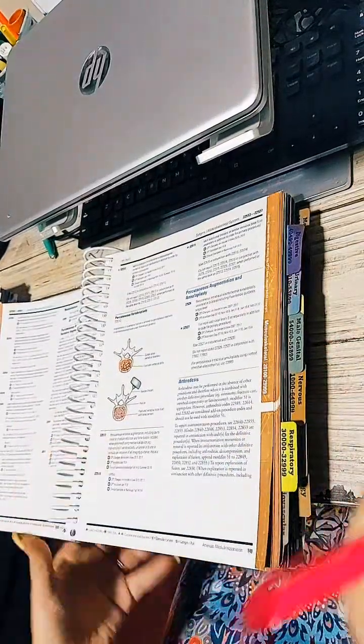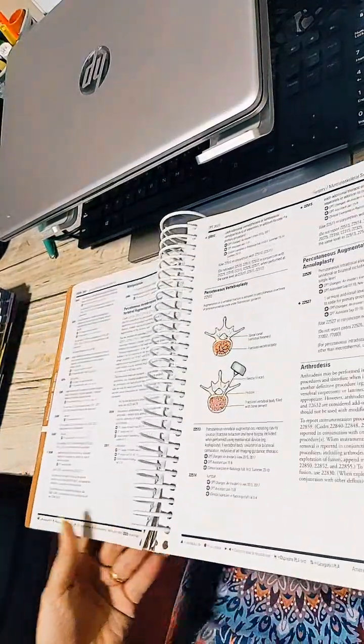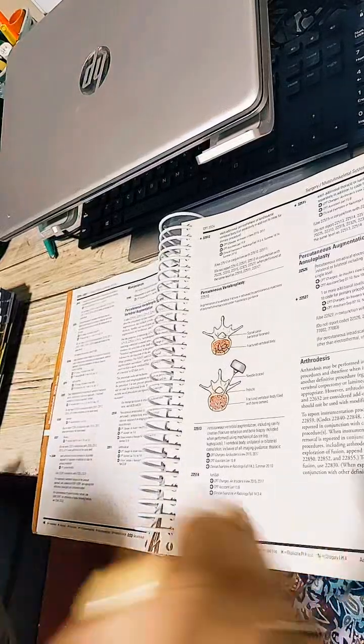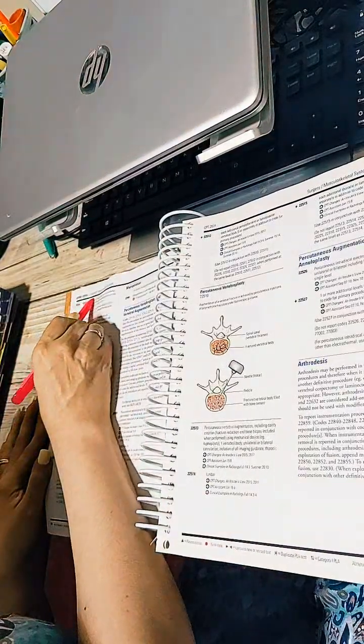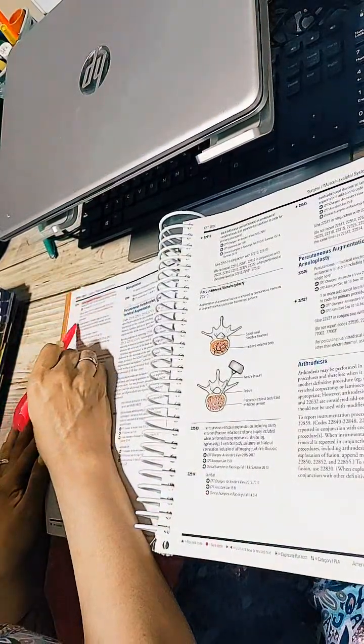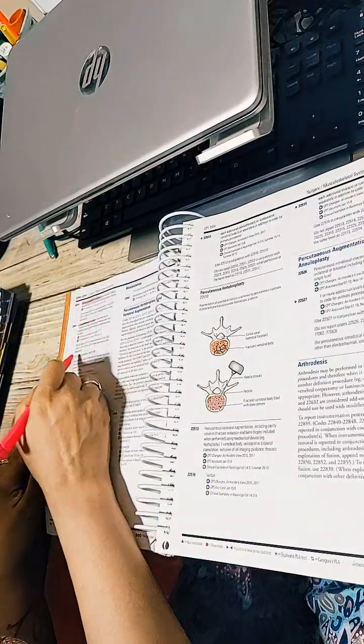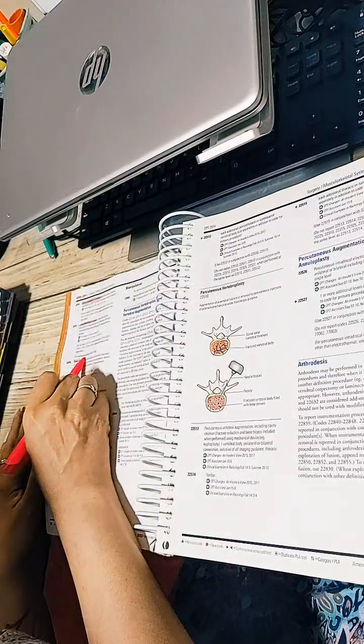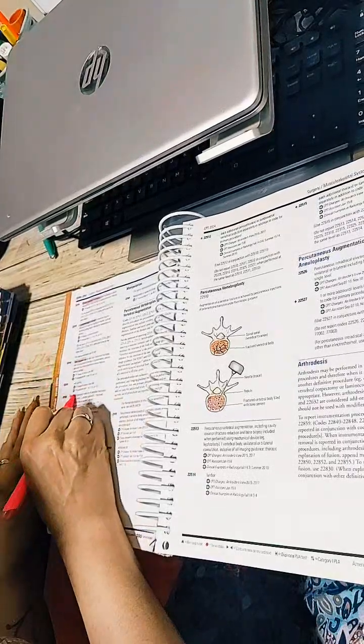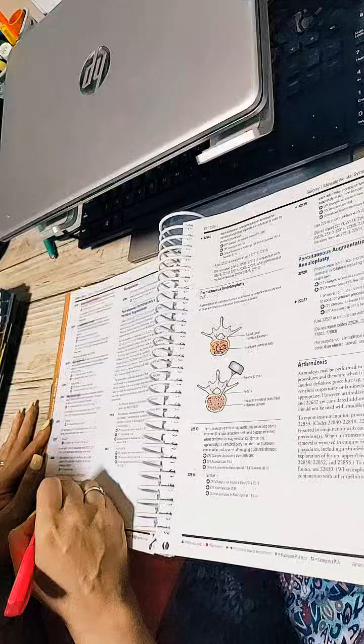Now I'm on page 148. These are fracture codes. Make sure you know what these terms mean. Like 22315 says closed treatment, and 22318 is open treatment, so make sure you know the differences between those.